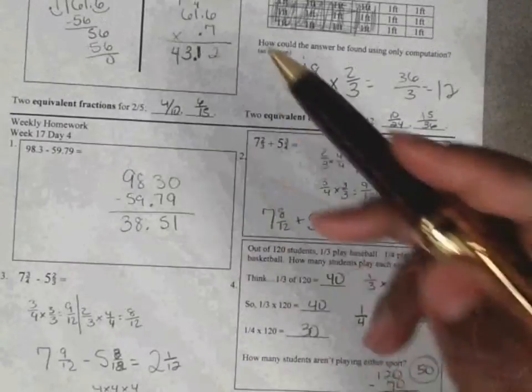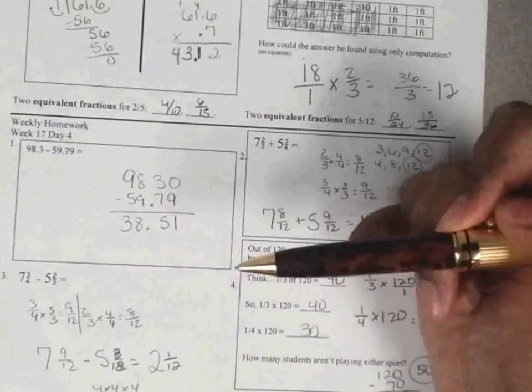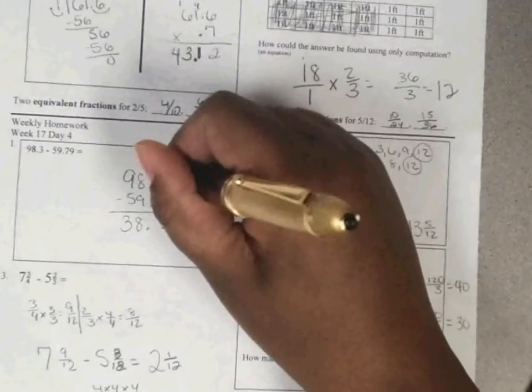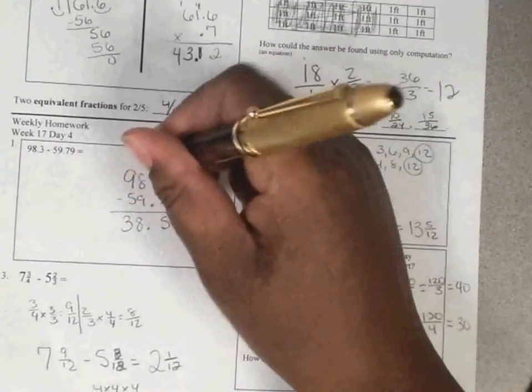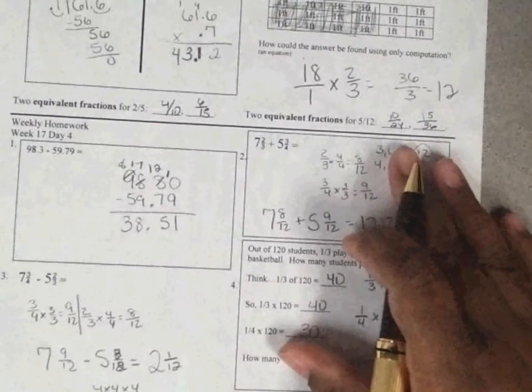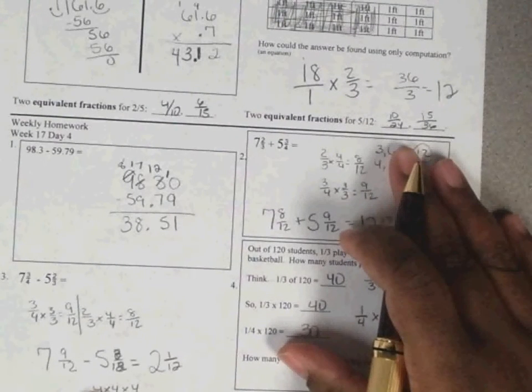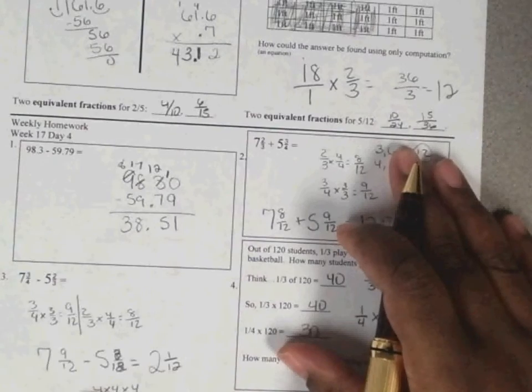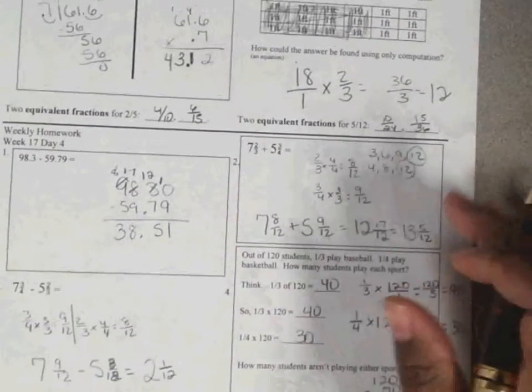Day 4. Subtracting with decimals. Remember, you need to annex a 0 because you are going to have to regroup this. Okay, so that's what my regrouping looks like when I subtract. I get 38.51.